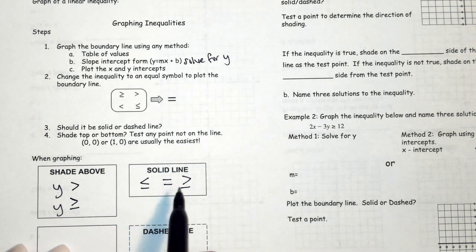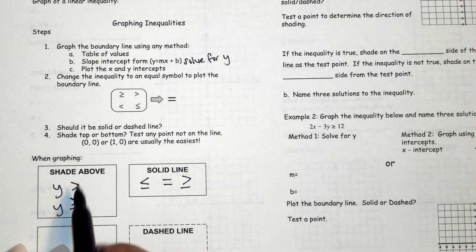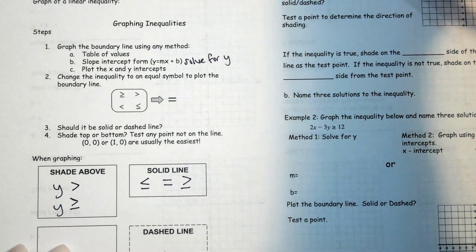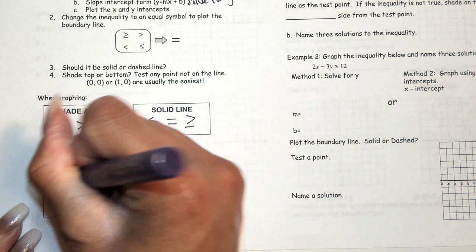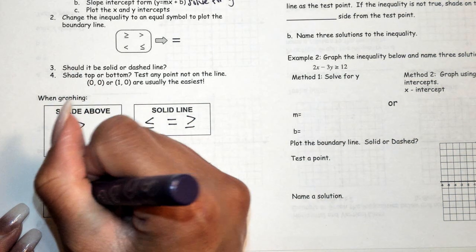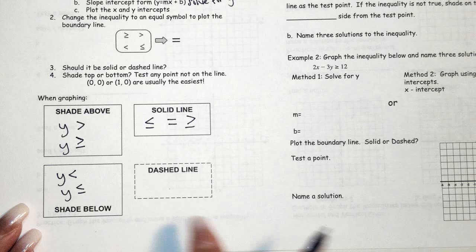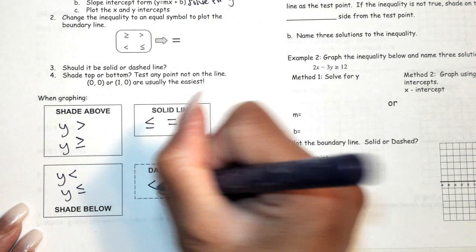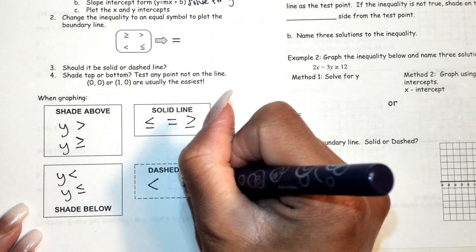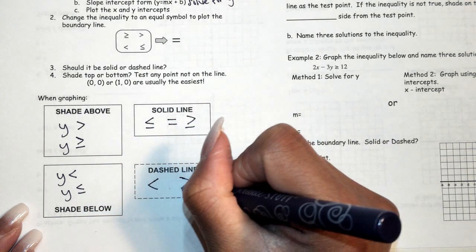So if it has that equal to underneath, that's a solid line. If I need to shade below, this is where I have y is going to be less than, or y is less than or equal to. And if I have a dashed line, this is where I don't have the equal to. So I'm going to have greater than or less than as these symbols.